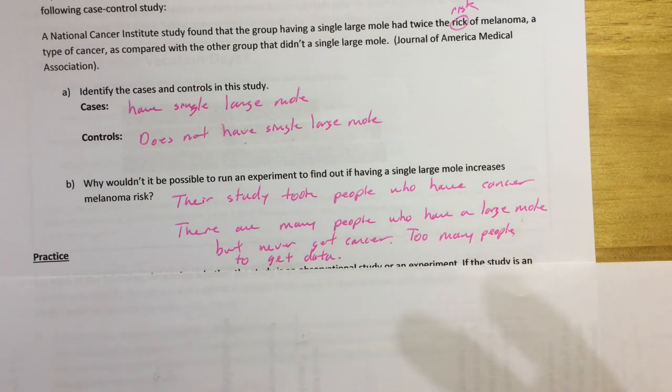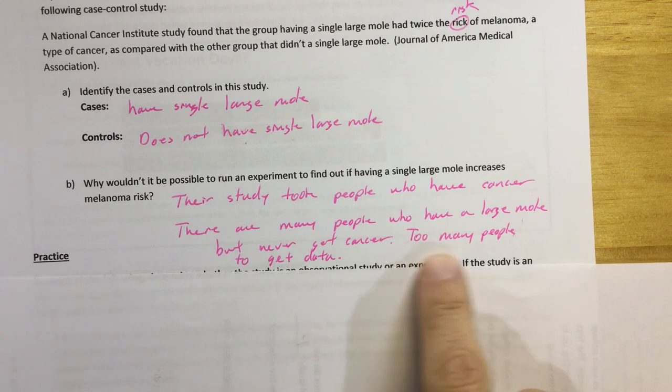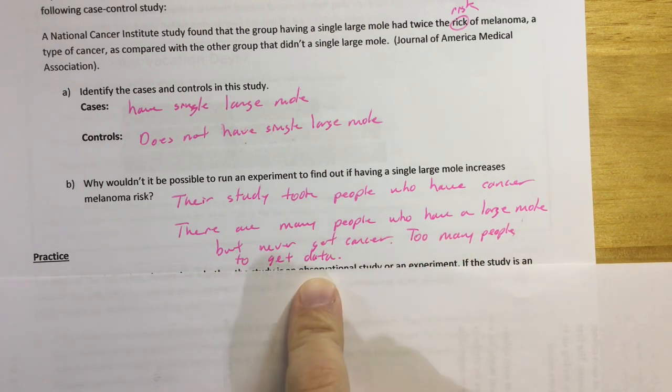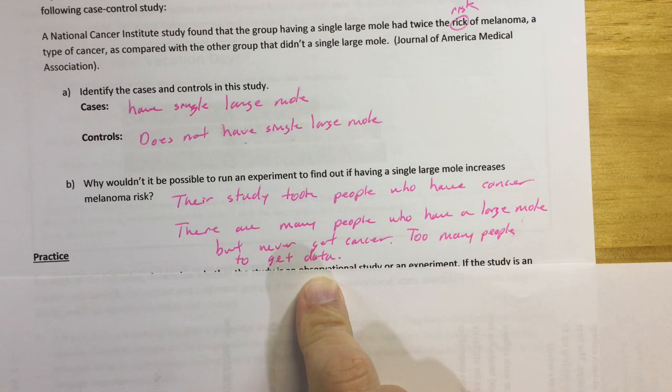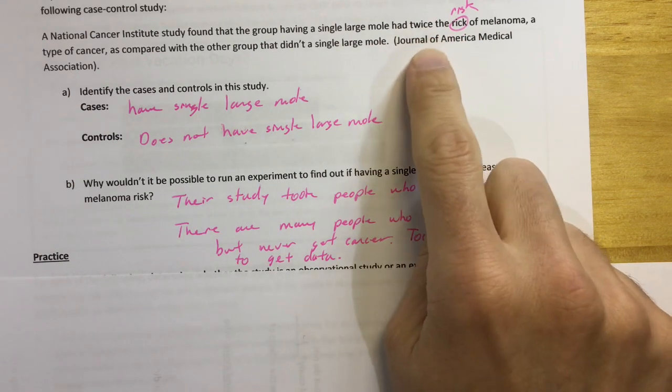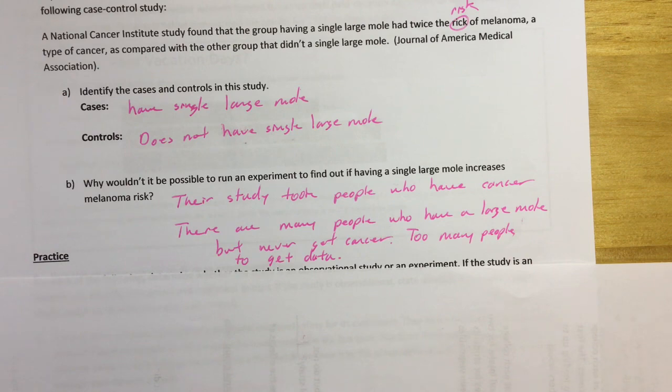Well, doing that, you might not really get good data. I said there's too many people to get good data. You're going to have so many people that have a large mole that don't get cancer that your percentages are going to be incredibly low and hard to learn from. But if you do this as an observational study, then what we can actually start with is people that have cancer, and then look at those people with cancer and say, did they have a single large mole or did they not? And then based on just those people who have cancer, you might be able to come up with that twice kind of thing, 2 times as likely to occur.